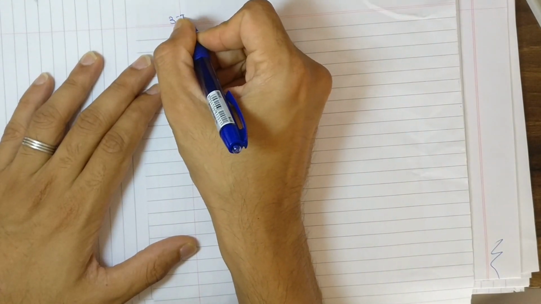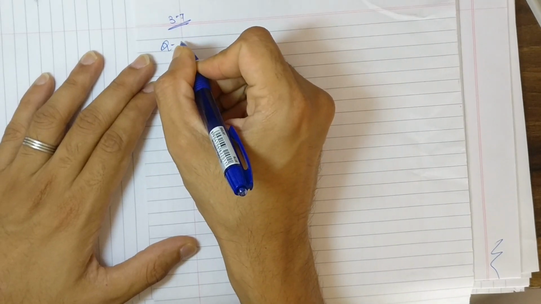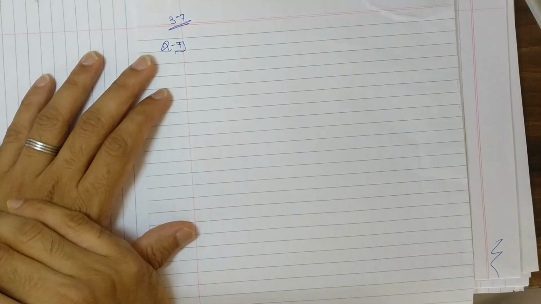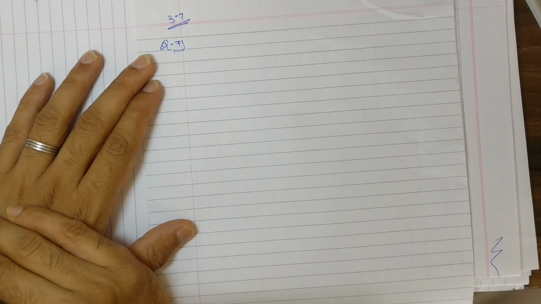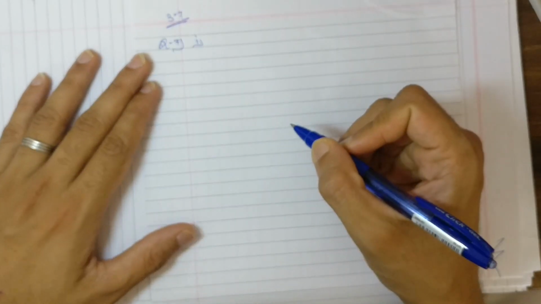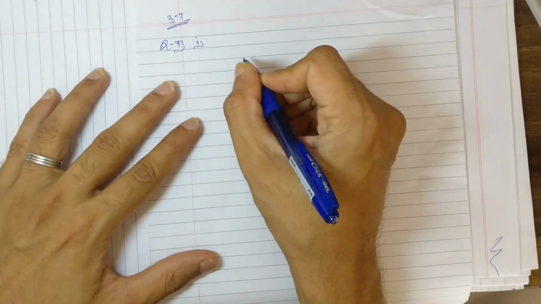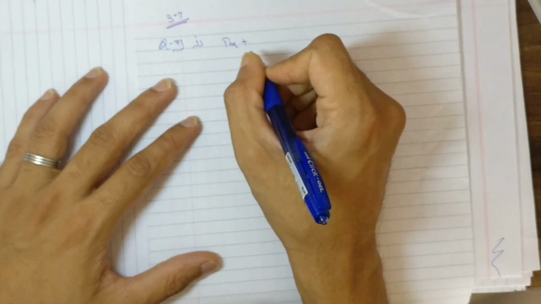Exercise 3.7, question number 7. Okay, let me try the, all look interesting, but let me try the first one. If I do the difficult ones, then you guys will be disappointed that why did I try that. So I'm trying the easy ones.